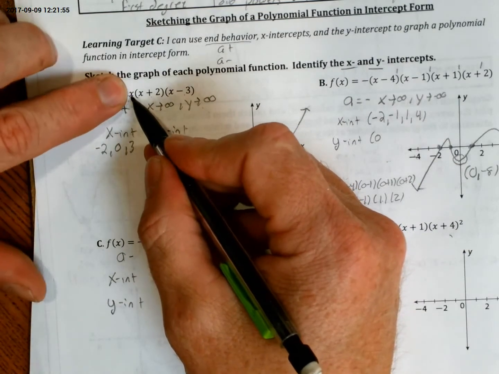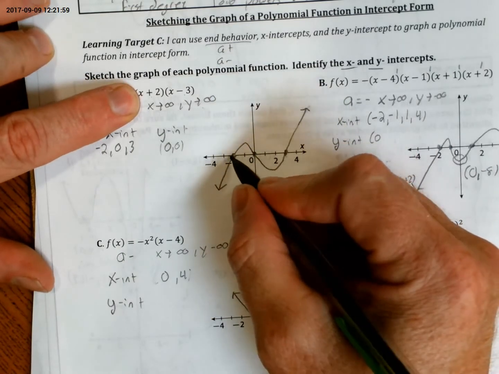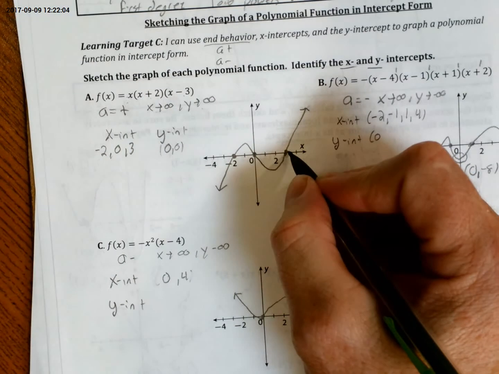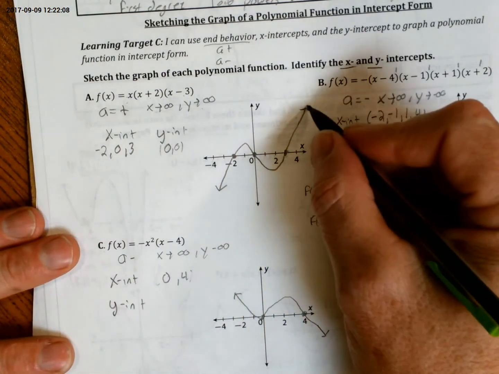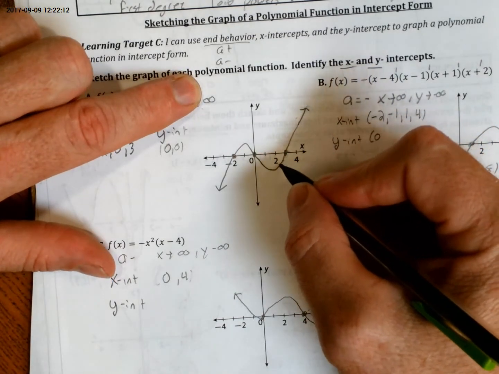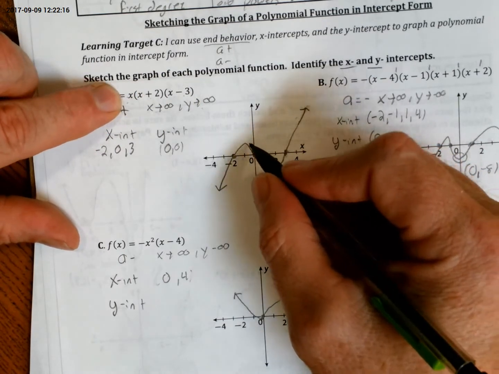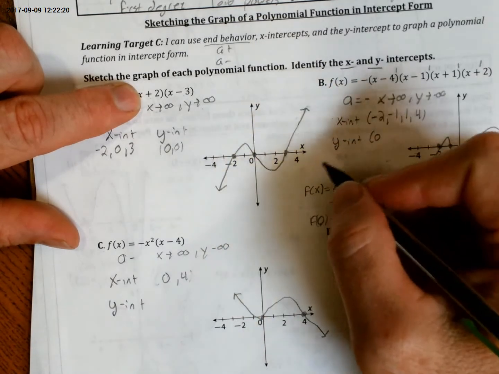That one right there, if I set that equal to 0, has an x-intercept there. If I set that equal to 0, that's negative 2. If I set that equal to 0, it's a positive 3 x-intercept. And I start over here because I know my graph went up. I know because that's a first degree, it goes through. I know that's a first degree here, it goes through. And that's a first degree here, and it goes through. And I get that graph.